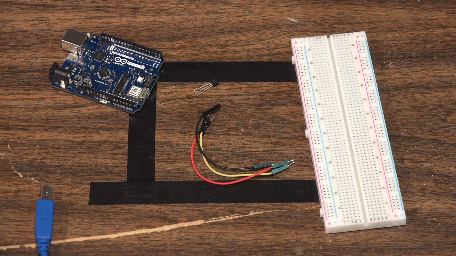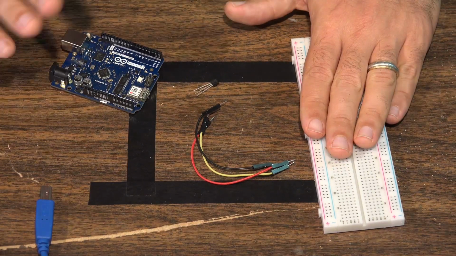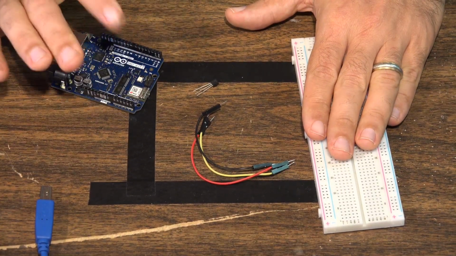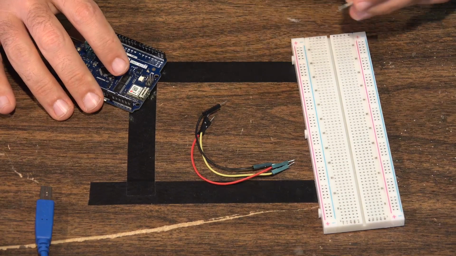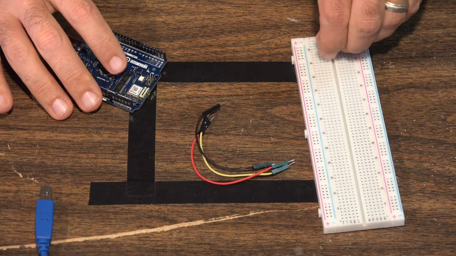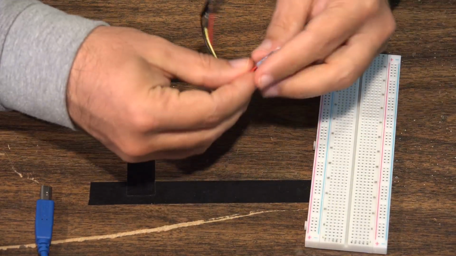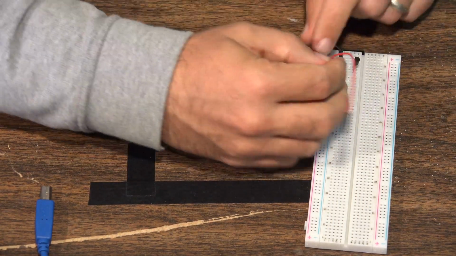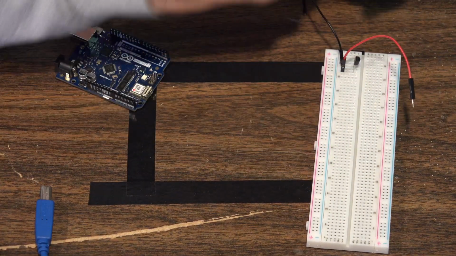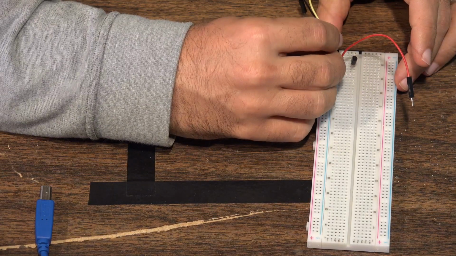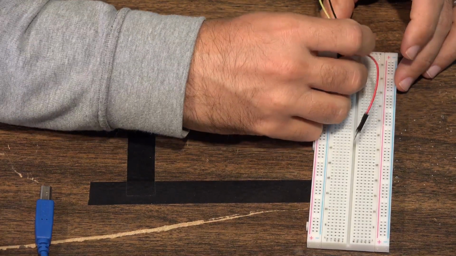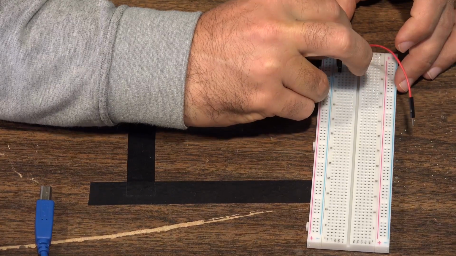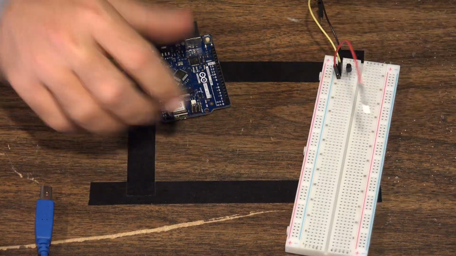So these are the only components we need for this particular project. We've got a breadboard, we've got our Arduino Uno with Wi-Fi, and we've got an analog temperature sensor. We shove the analog temperature sensor into the breadboard, we plug in the ground, we plug in the VCC, the 5-volt power, and we plug in the sensor. Those are the only connections we're going to need to make this project work.